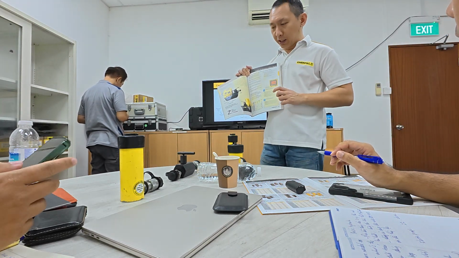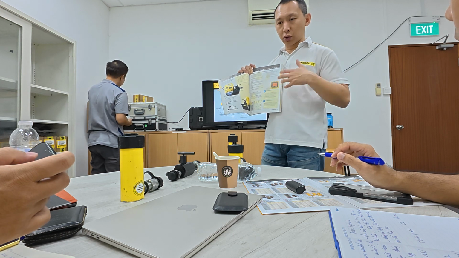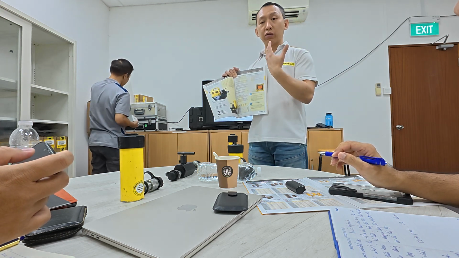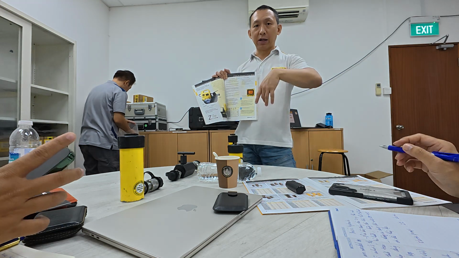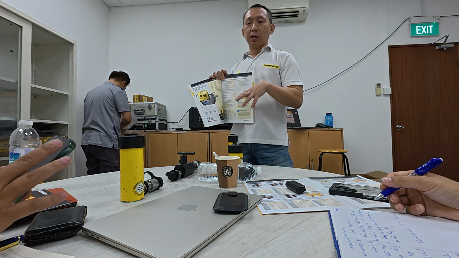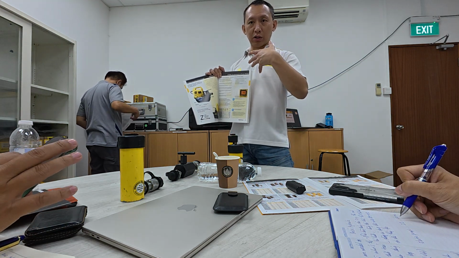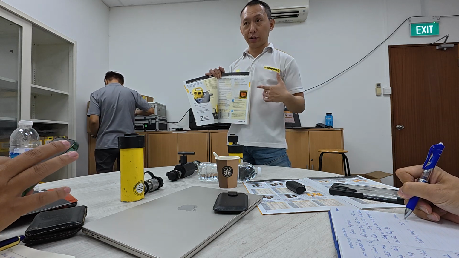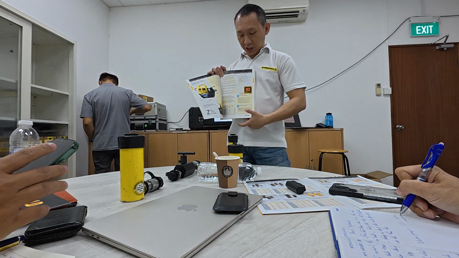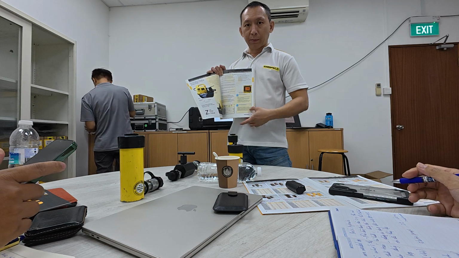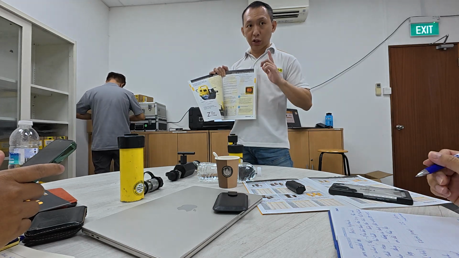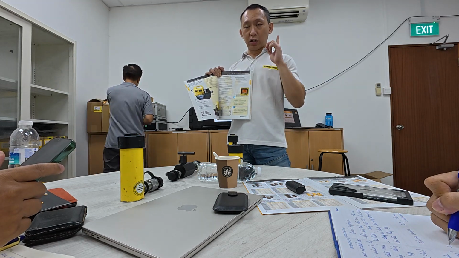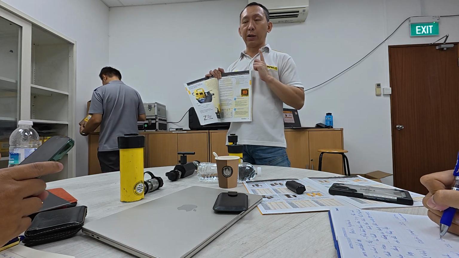ZE is an induction motor, so it's suitable for longer running hours. That means you can idle the pump for a longer time, with continuous operation. But ZU is different. It's a universal motor, suitable for intermittent application.